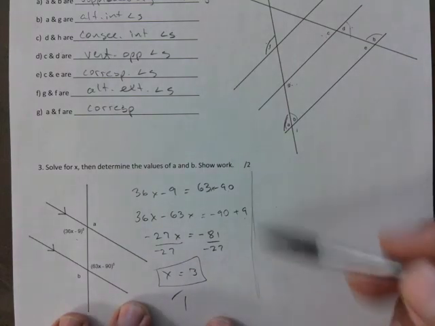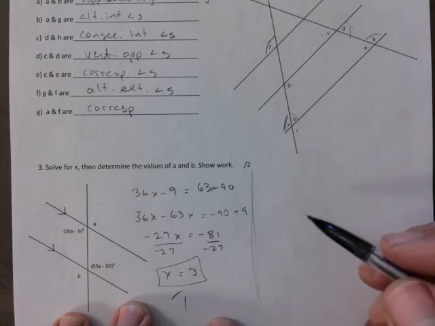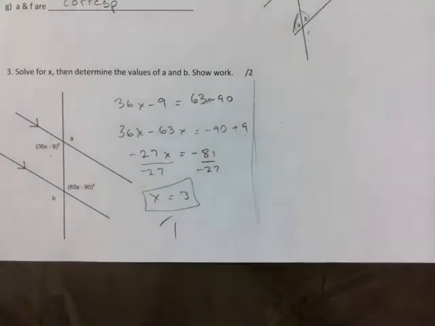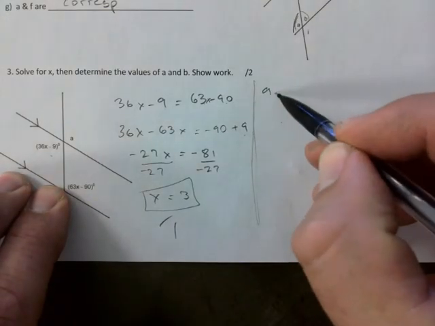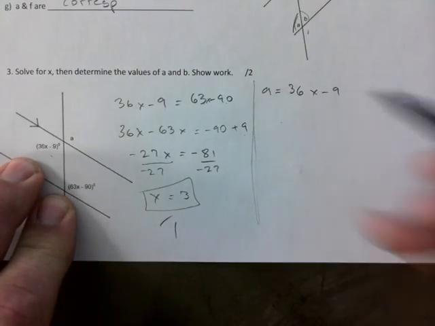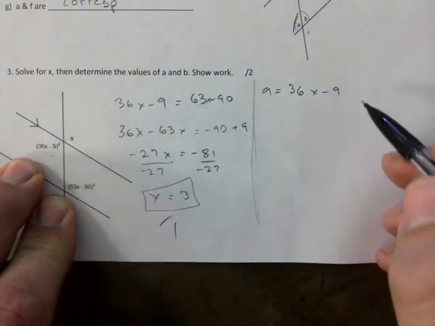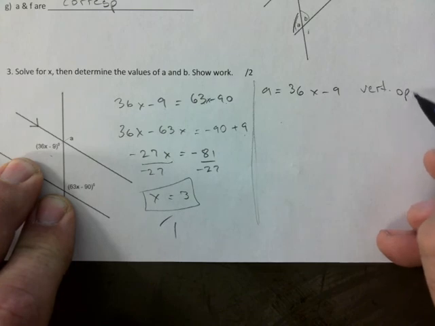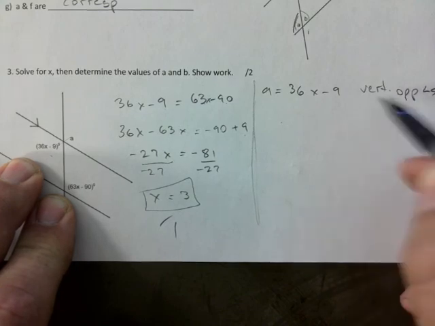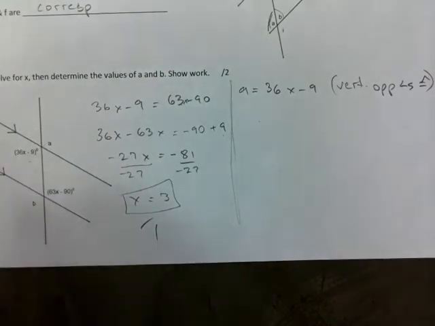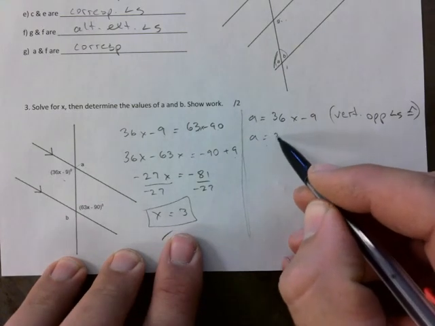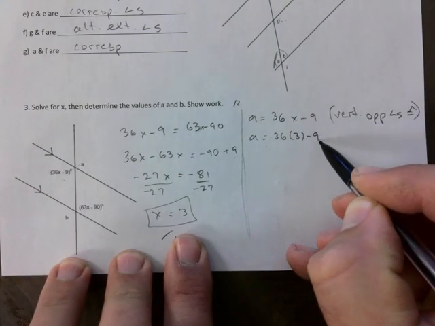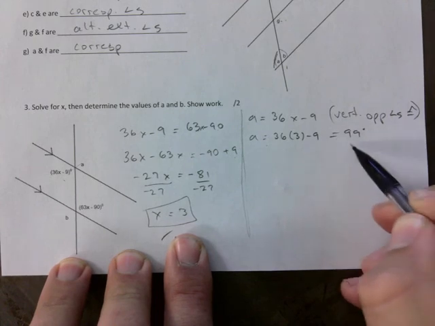And then next is solving for A and B. This is how I'm going to approach this. Let me just move this down here. You'd have to agree that these two are equal to each other, right? So I'm just going to say that A is equal to 36x minus 9, right? Because they are equal to each other. You don't need to do this part, but vertically opposite angles are congruent, okay? I'm just making an explanation there. Zoom out. And so I plug in, right? 36 times 3 minus 9, that would be 99 degrees for A.